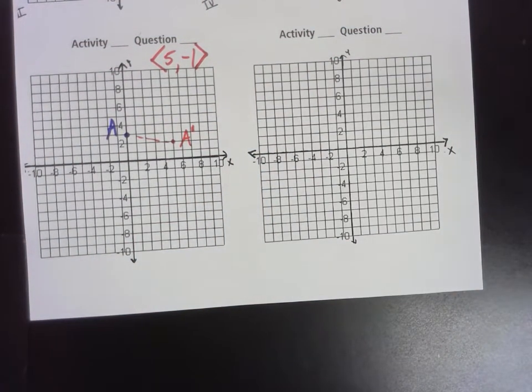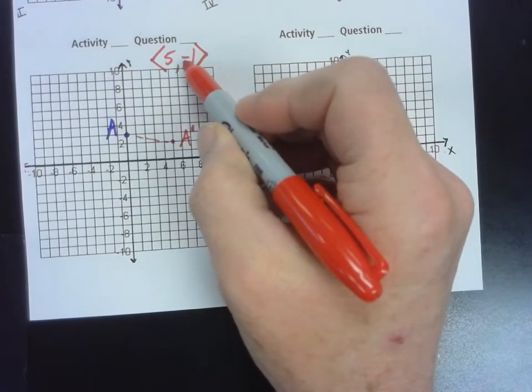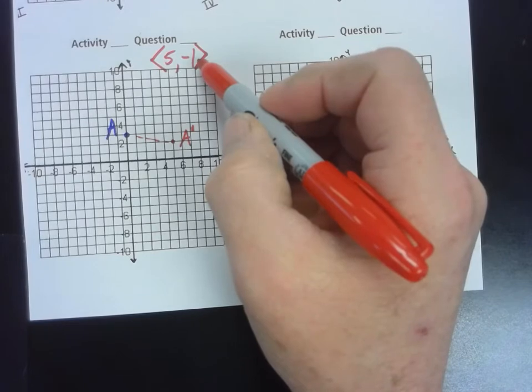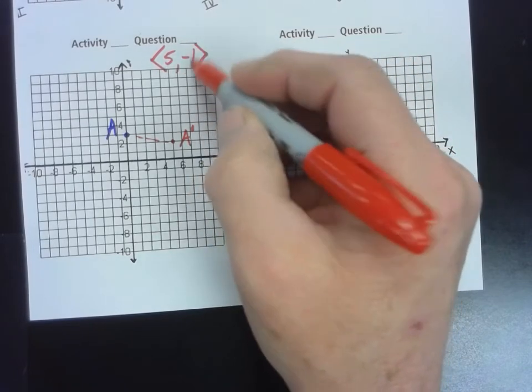That's the vector. So that's telling us what to do. Now it's not telling us point this direction and go this far. What is it telling us? To the right 5, down 1, right? That's pretty simple, isn't it? So this is what we call vector notation. It just tells us what to do.